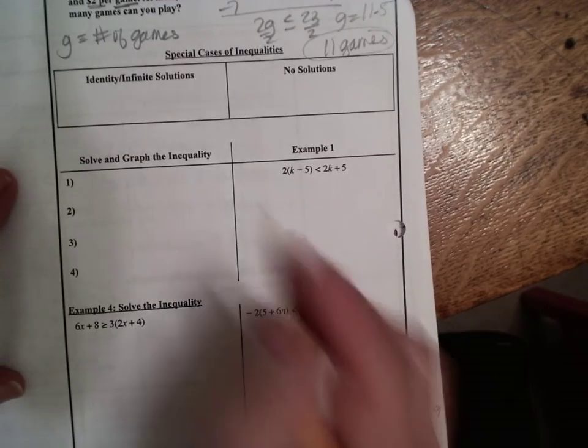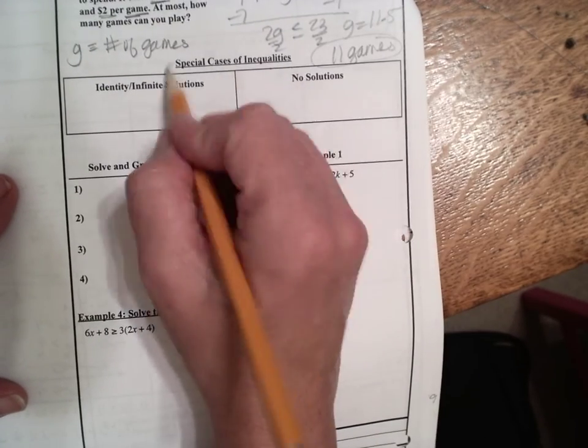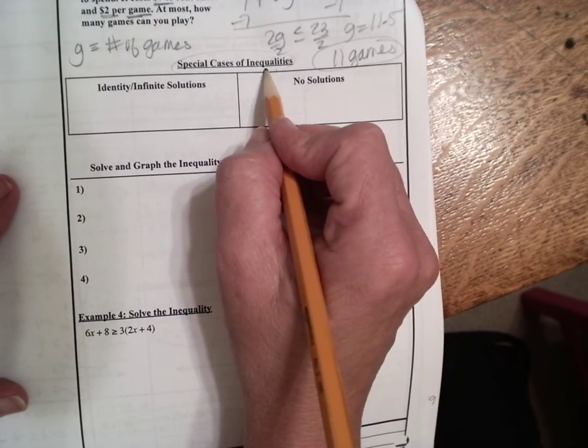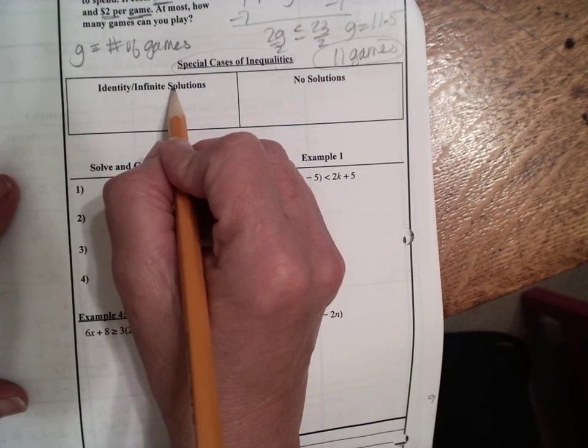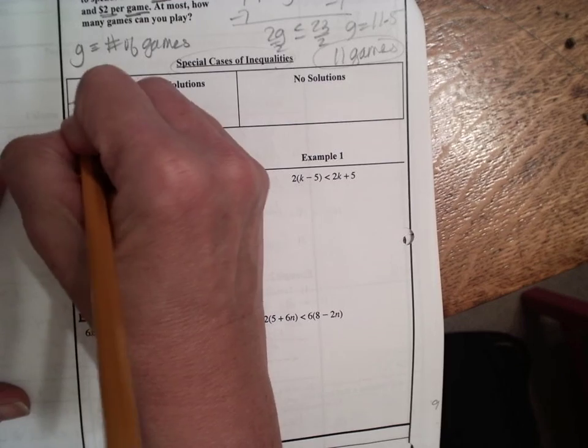All right. Special cases of inequalities. This is just like when we were solving equations. We had identity or infinitely many solutions, and that's when a statement came out to be true.